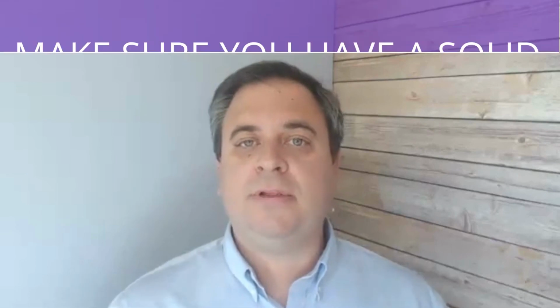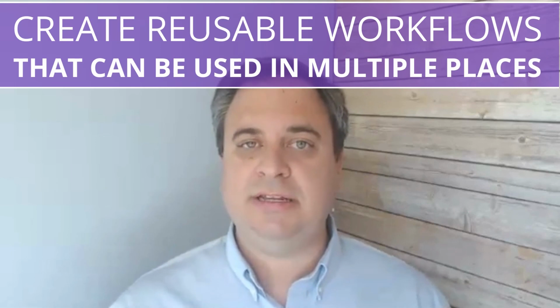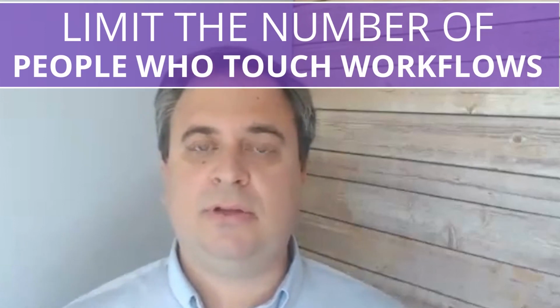Number three, workflows and automation only work if you have a reliable, solid lead management structure underneath in your system. Number four, think of workflows as reusable routines. There's going to be some that are going to be one offs, but where you can, create a reusable routine. Make sure your naming convention is clean as well, so that you can reuse these. You know where to find them, they're organized into folders. Limit the number of people who touch workflows, who create workflows, who modify workflows, because small changes can wreak havoc on your business from marketing, sales, and business operations.